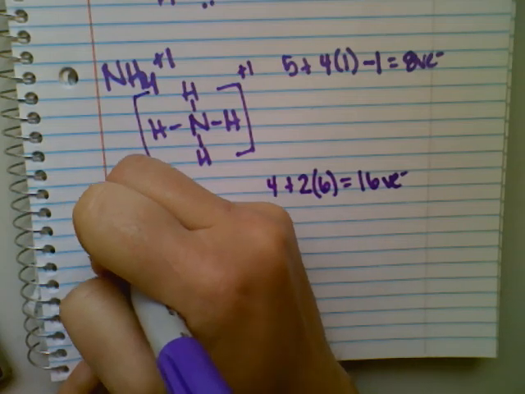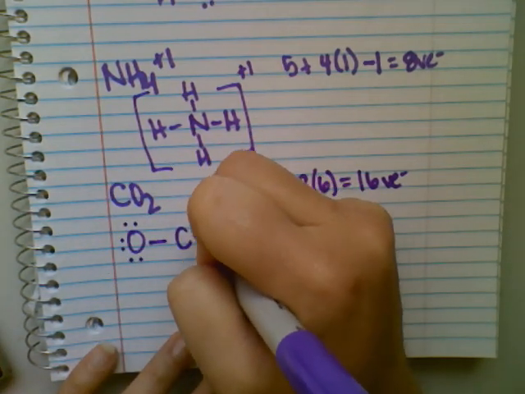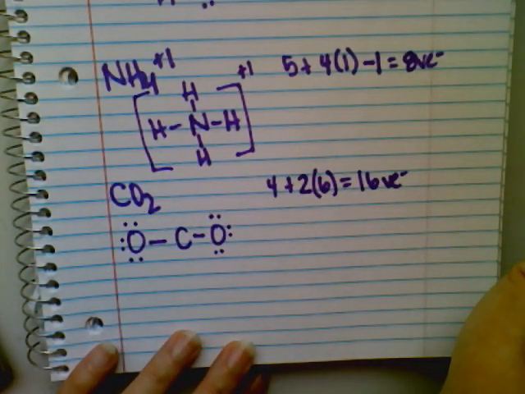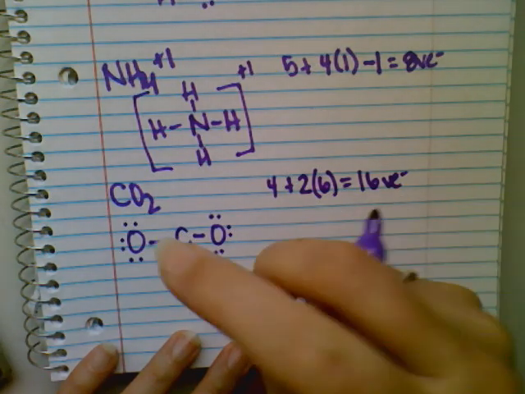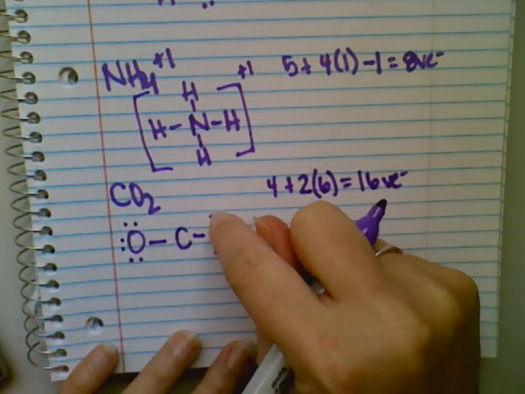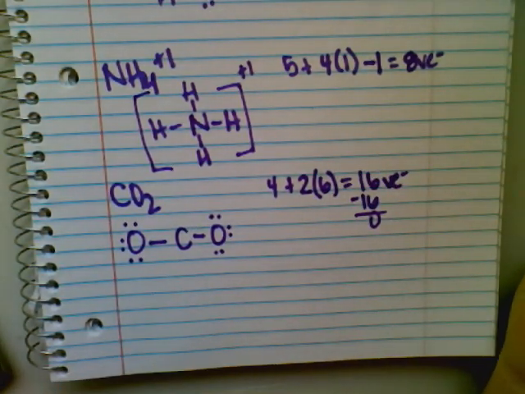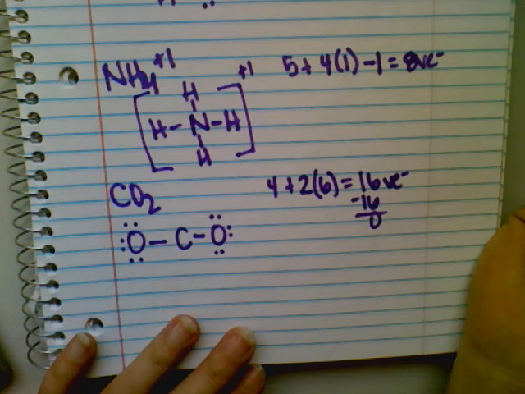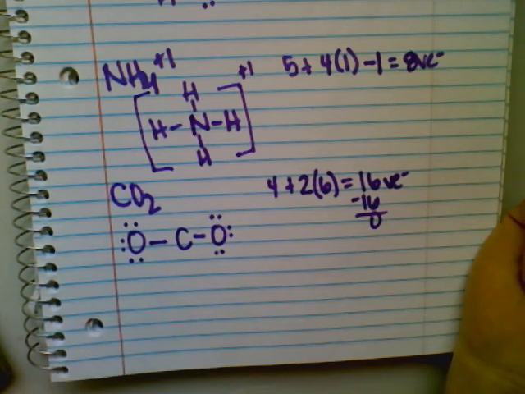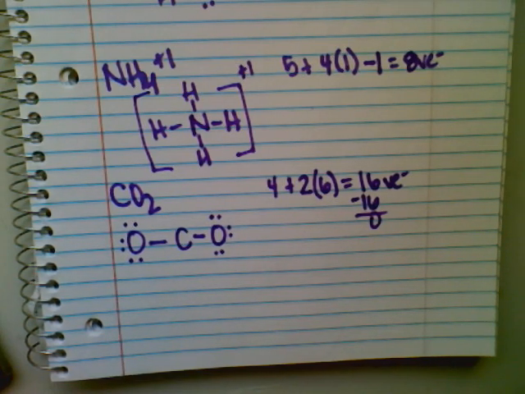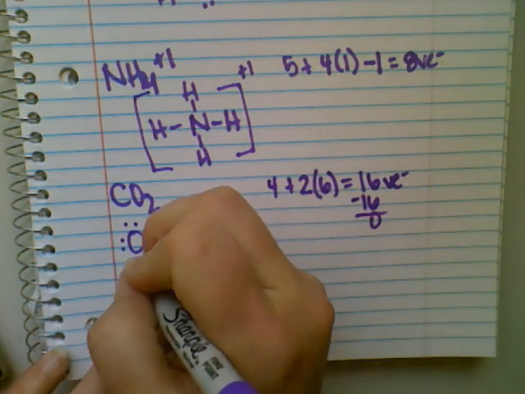I'm going to complete the octets on those oxygens by adding 3 pairs. I'm going to count how many electrons I've drawn. 2, 4, 6, 8, 10, 12, 14, 16. I don't have any extra electrons to put on that center atom. So now I look at the center and it only has 4 electrons around it. So I need to steal some electrons from the outside. I have 2 oxygens I can steal from. It doesn't matter which one I steal from here. So I'm going to steal from 1.